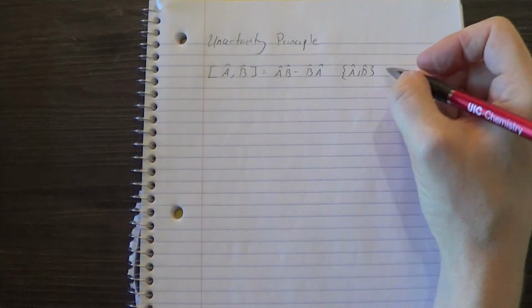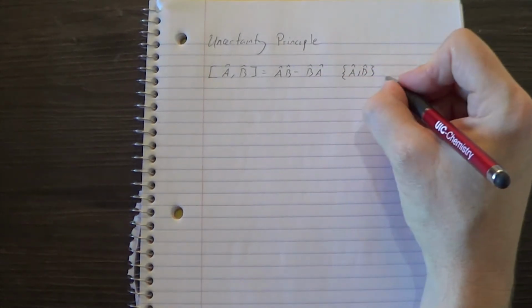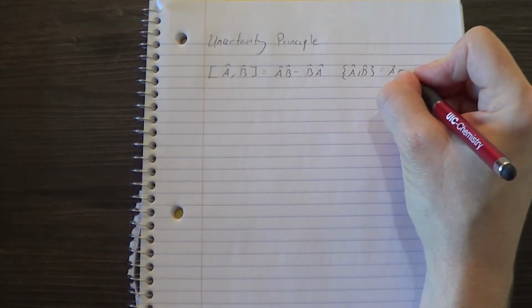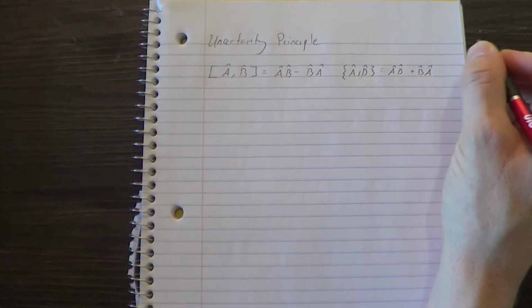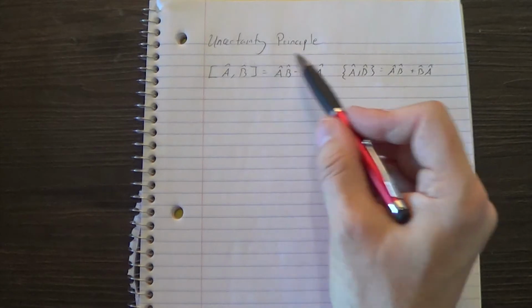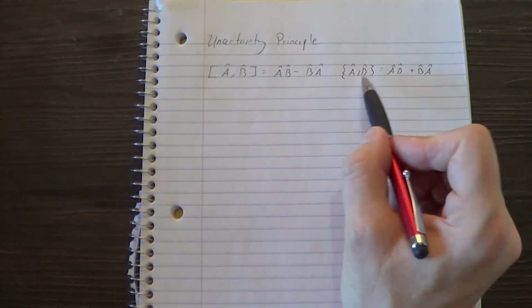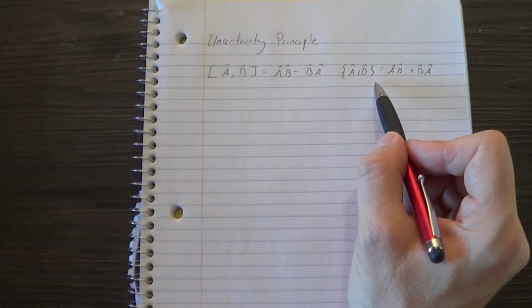Two things. Anyway, there you go. The anti-commutator is when you add them together, which seems silly. You're not going to really see anti-commutators except this. What we're doing is we're going to prove the uncertainty principle, and this is the only time you're ever going to really see an anti-commutator.